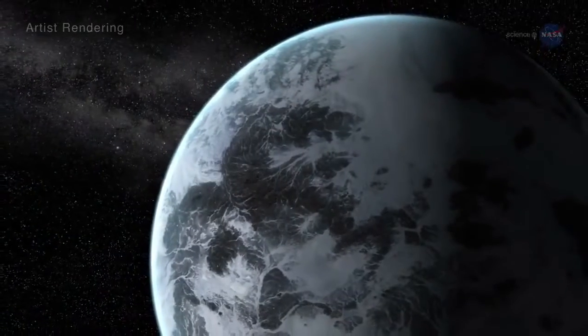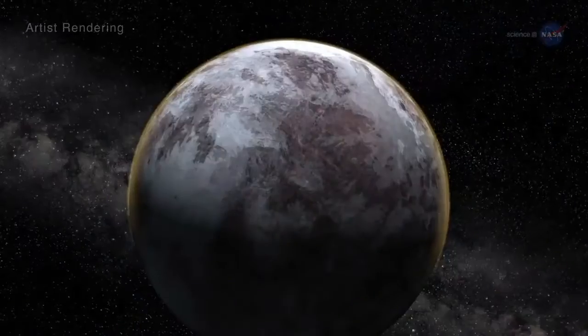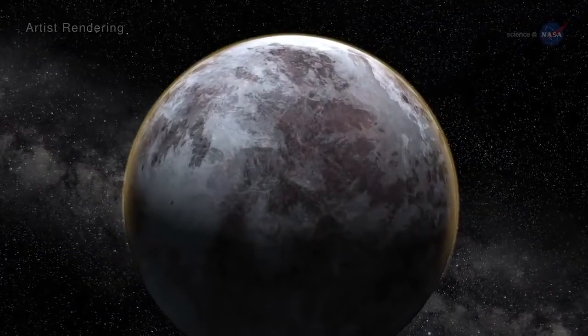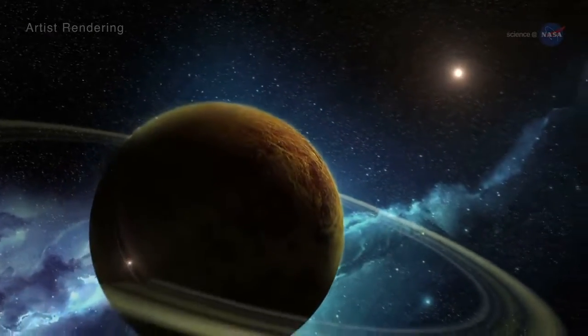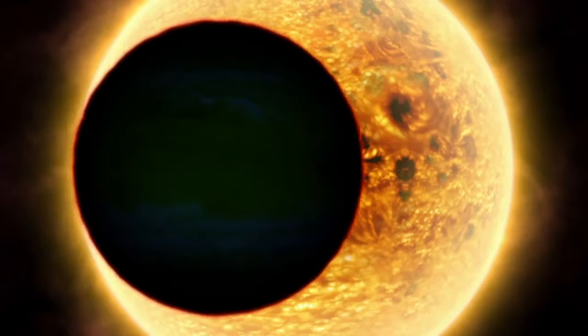The current answers to this question are given to us thanks to particular instruments that use indirect methods of revelation, such as the transit method and the radial velocity method, both used by the Kepler telescope.